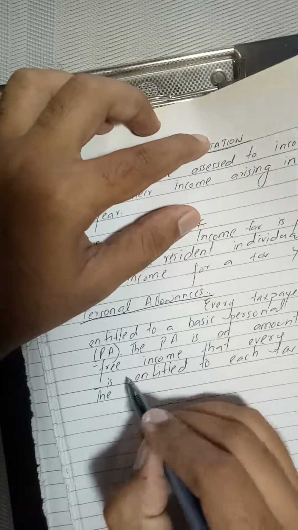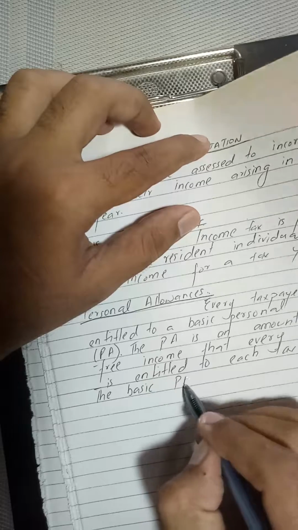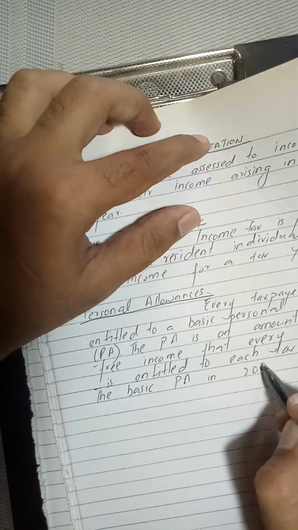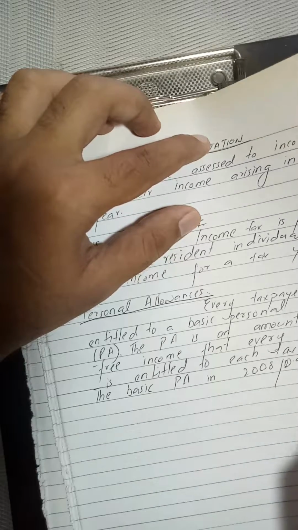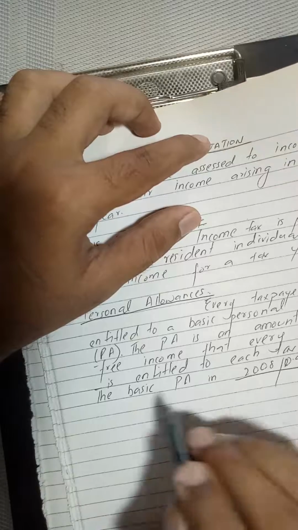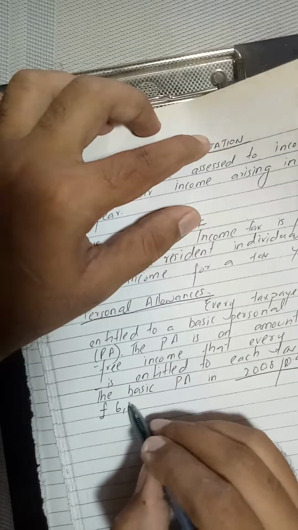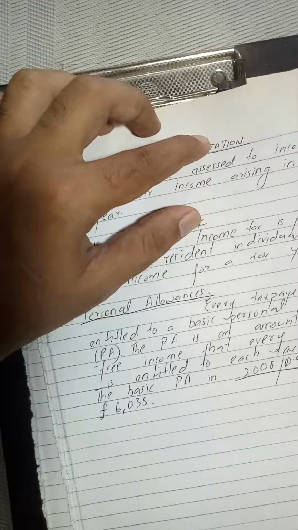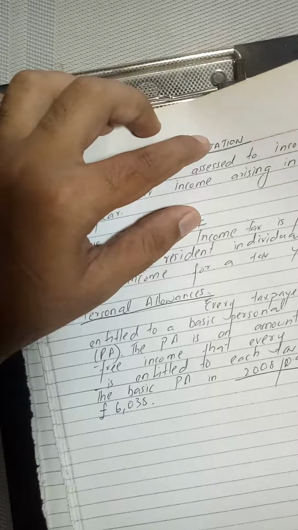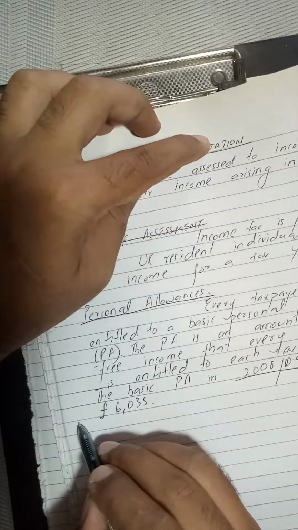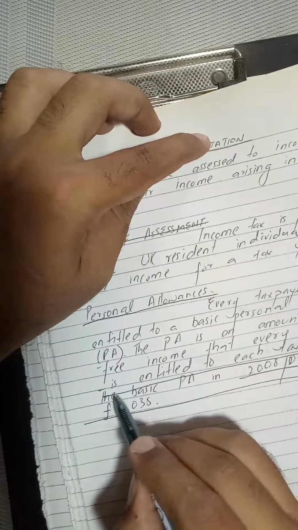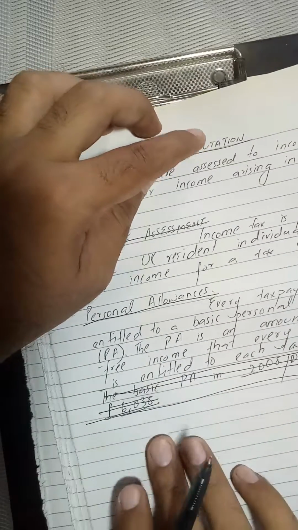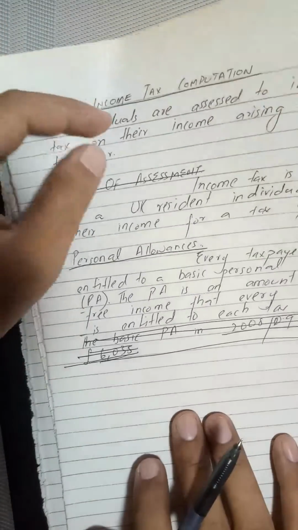The basic PA in 2008 or 9 was 6035, but obviously it has changed as far as 2018 or 19 is concerned. Personal allowances can be dealt with in detail as well, so this probably is not relevant. So these are the personal allowances.